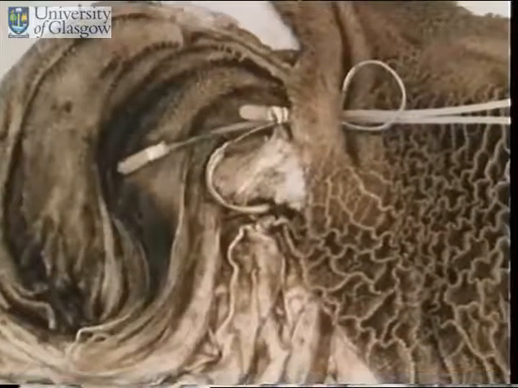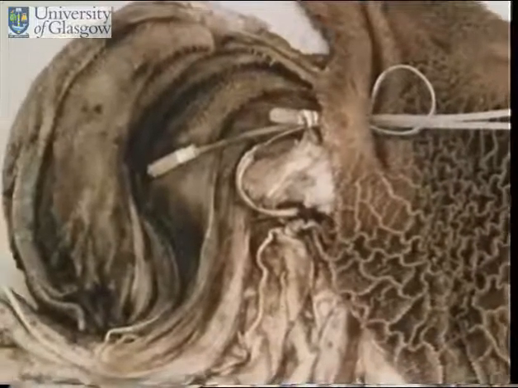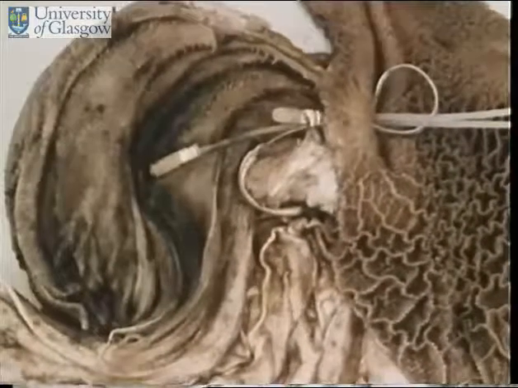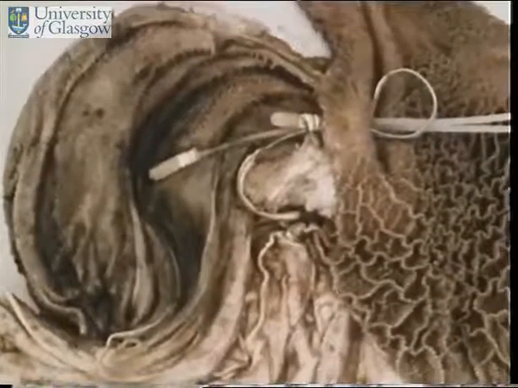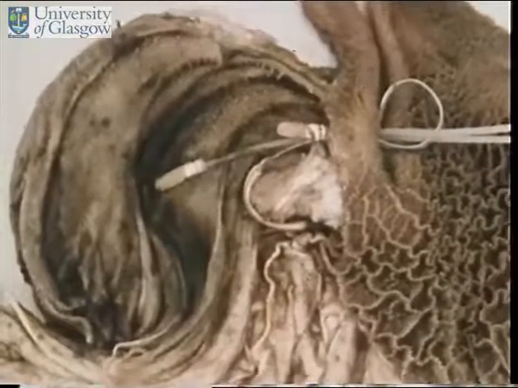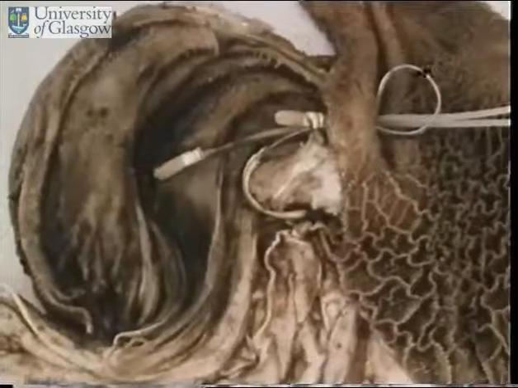For recording omasal motility, two small balloons are fixed to a wire hook. The anterior balloon, which projects between the leaves, records the contractions of the omasal body. The other balloon, which is fixed immediately beyond the omasal opening, records the contractions of the omasal canal.